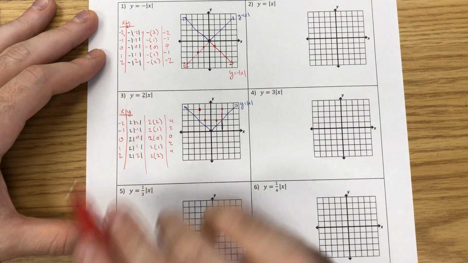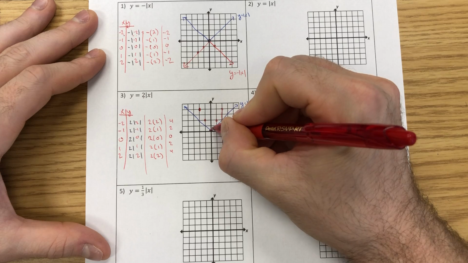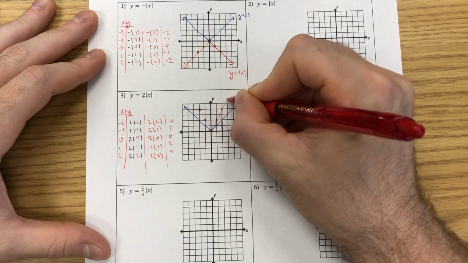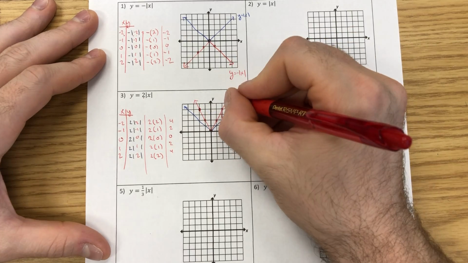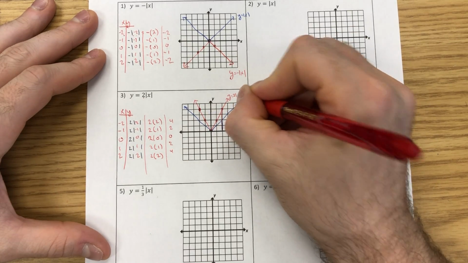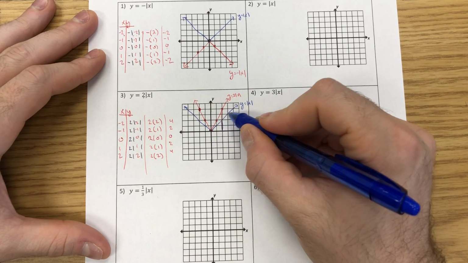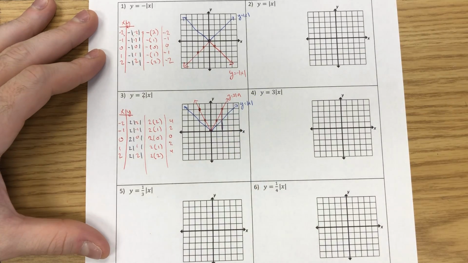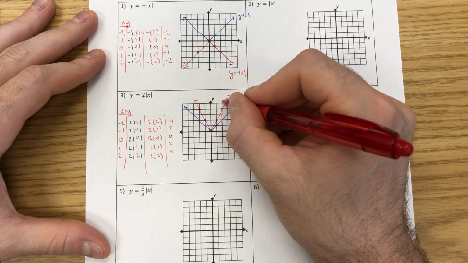We literally doubled the height of each point. And so it looks like I'm going up 2 over 1 from each one of these. Y equals 2 absolute value of x. And so what was a perfect diagonal of going up 1 over 1 every single time is now a slightly stretched diagonal of going up 2 over 1 each time.